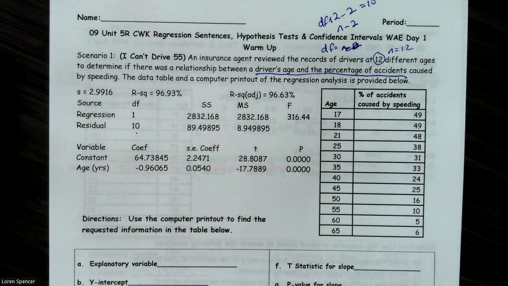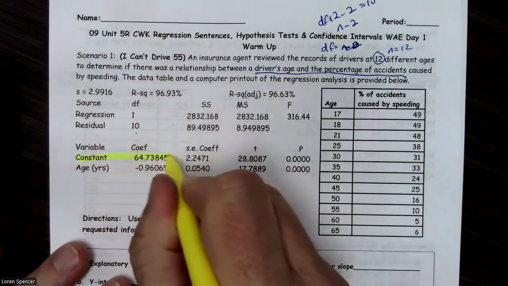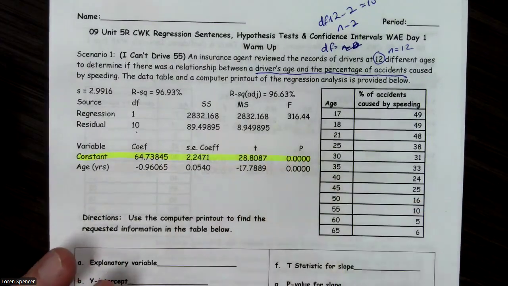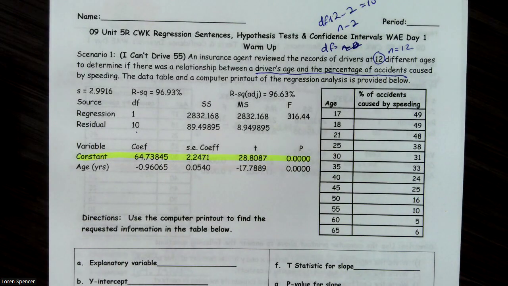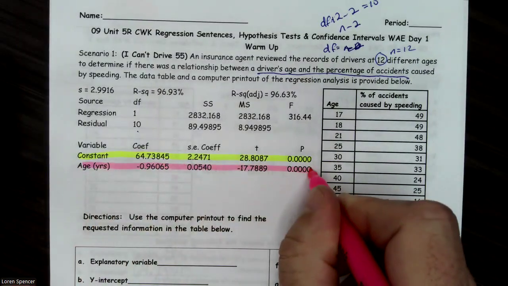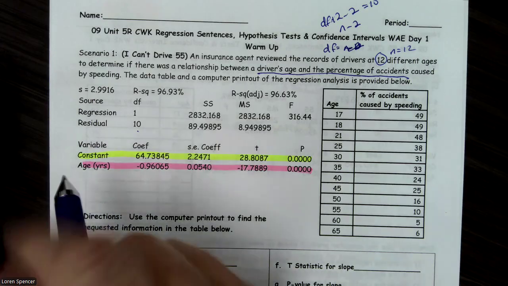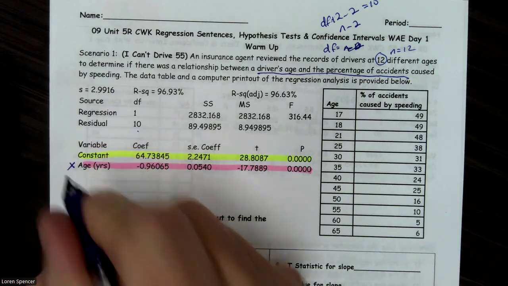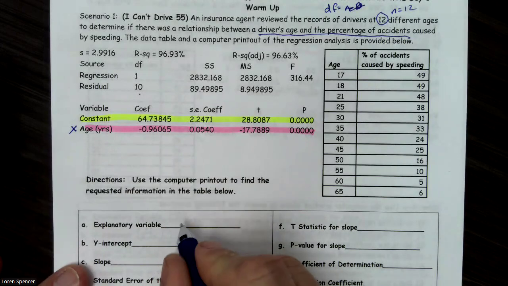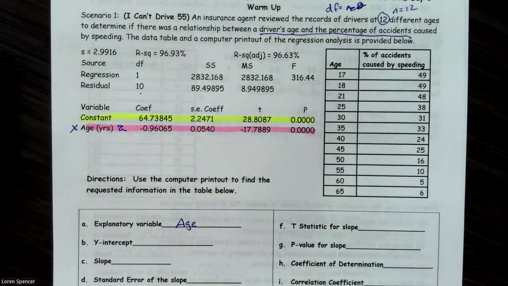All right, so we'll go find our most important word. We know our most important word is constant, and directly below that is our slope row. Because of that, we know that our explanatory variable, the very first thing they're asked for, is age. So we can go ahead and write that there, and I'm going to highlight that in pink because it's on the slope row.